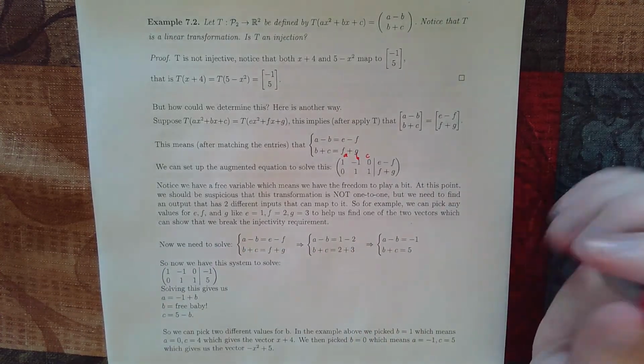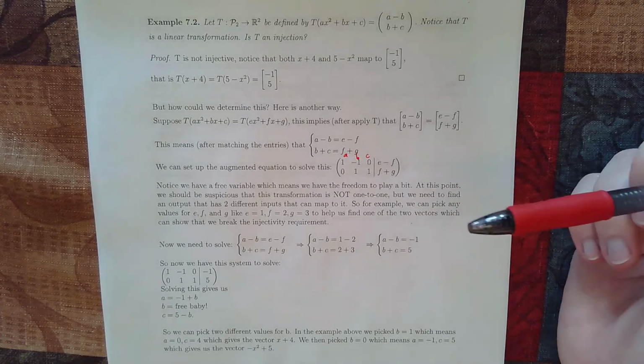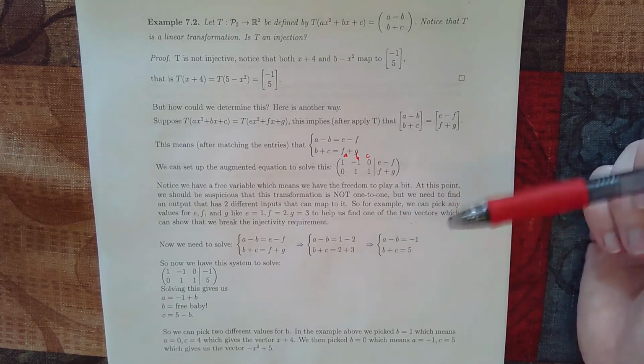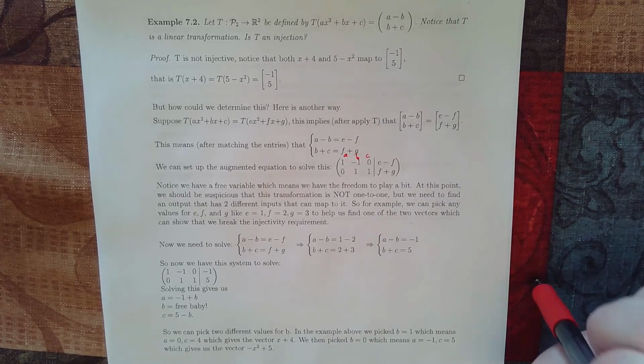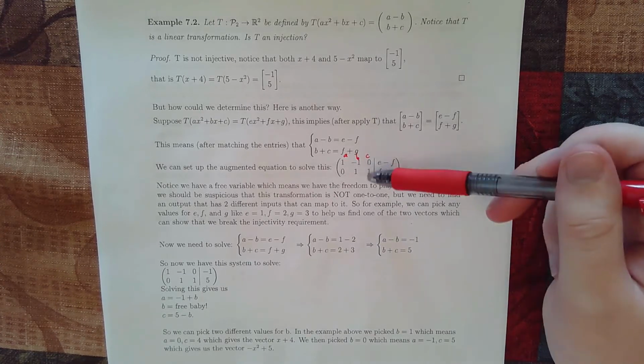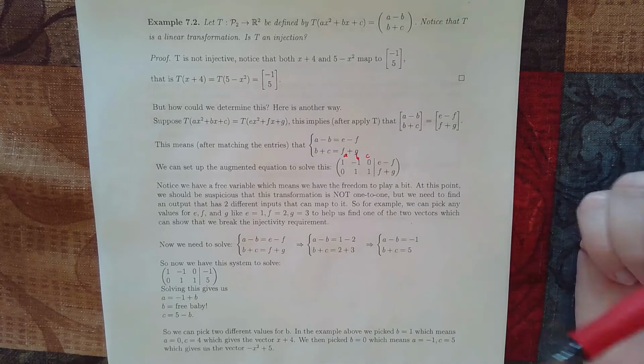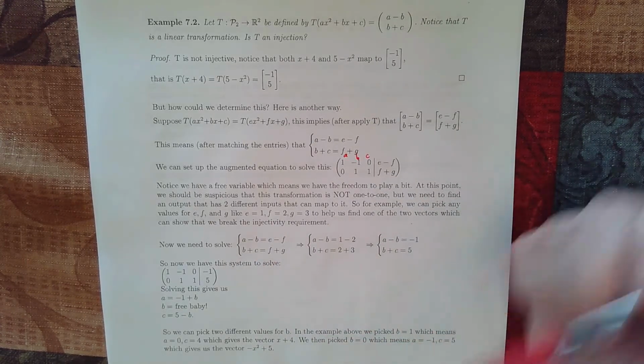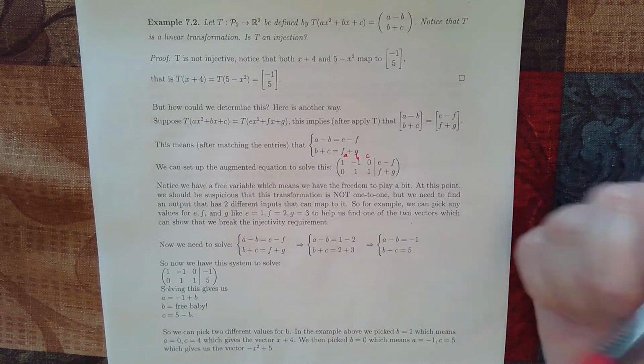And so if we row reduce this, what we're going to end up getting is a free variable, which means we'll have a little bit of room to play around with and see that we could change these inputs to get something that isn't a one-to-one transformation. And so we would want to go ahead and pick some things to figure out for sure.